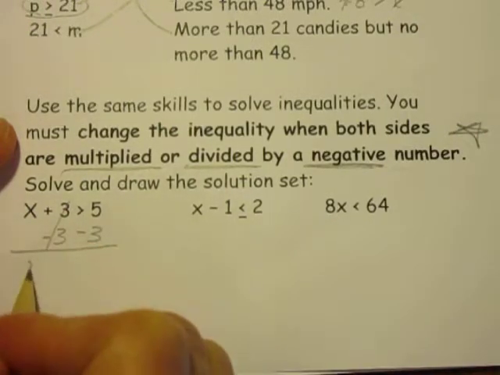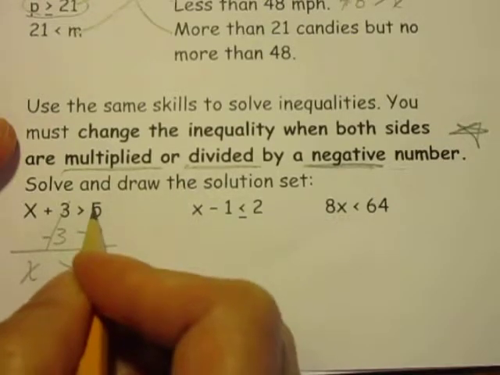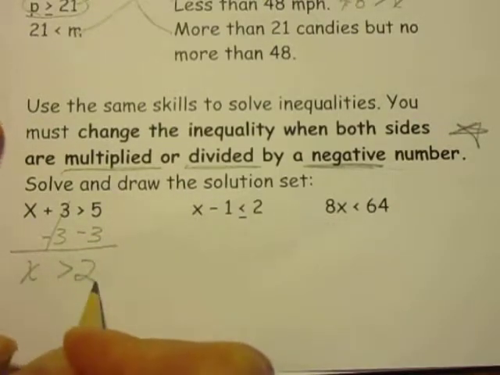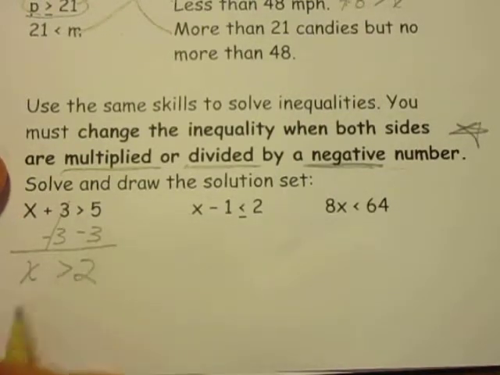This eliminates, so we have the variable by itself. x is still going to be greater than the right side. 5 minus 3 gives us 2. So our unknown, our solution set, is x greater than 2. Now what would that look like on a number line?